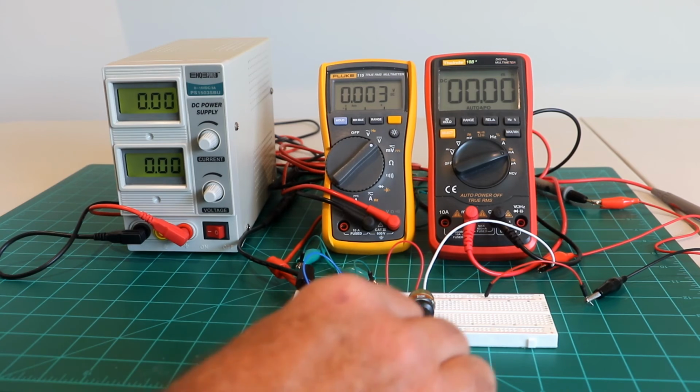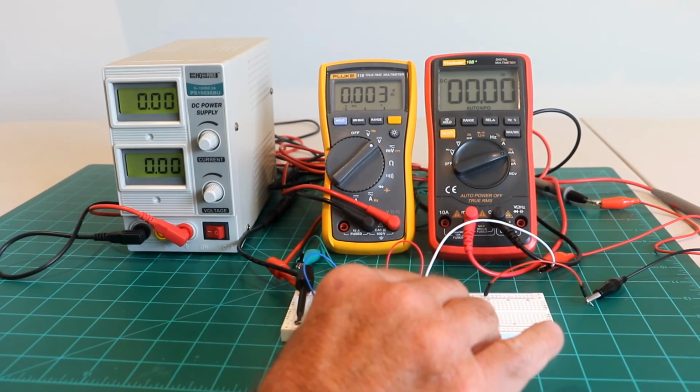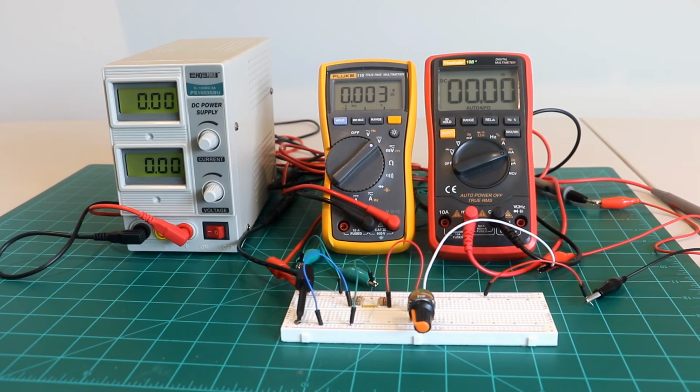I then have a variable resistance here, and then I have 2 meters. The Fluke or yellow meter is measuring the voltage. The red meter is measuring the amperage in milliamps. Now, I don't know whether you can see it, but since I didn't have the right potentiometer, I did have to put a little bit of an array network in to cut the power so that I don't overpower the potentiometer. And we'll discuss that in later versions of how you do that.